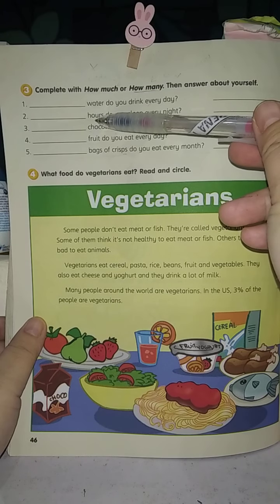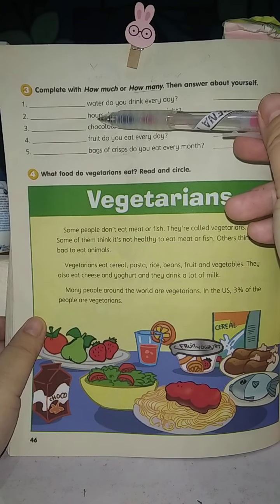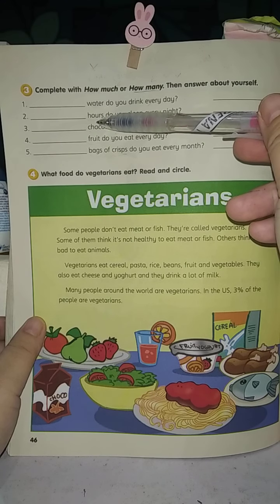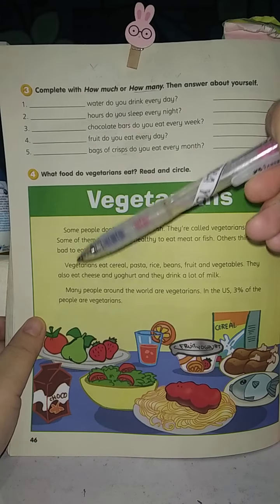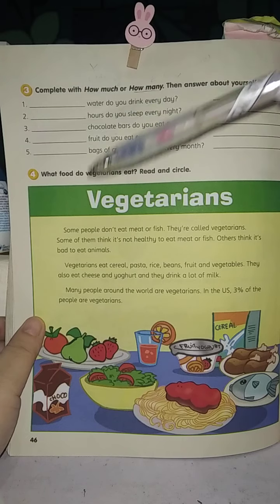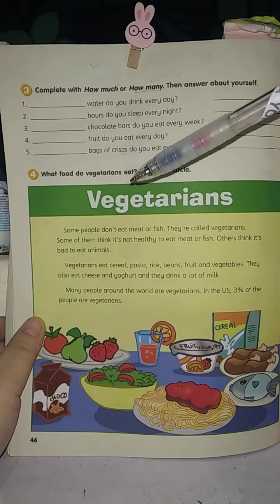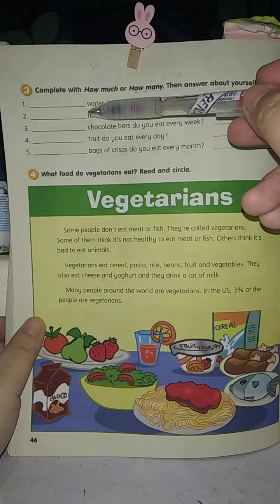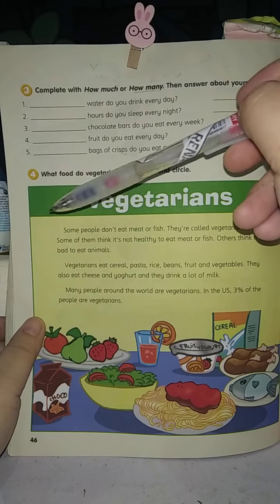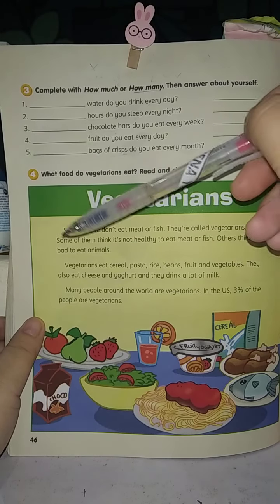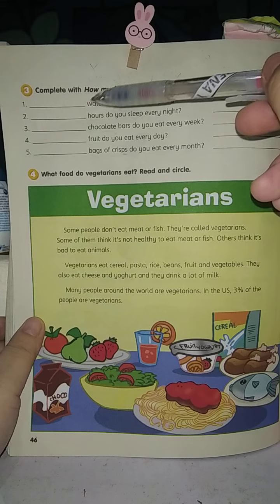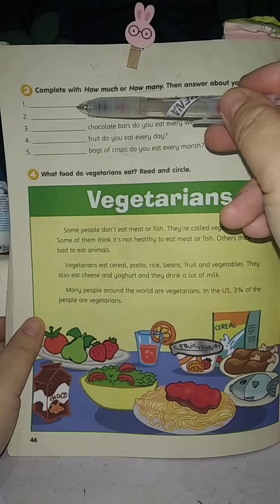Okay, how about hours? Can you count hours? Yes, you can count hours: 1 hour, 2 hours, 3 hours, 4 hours. Not like water just now. You cannot say 1 water, 2 water, 3 water. So if you cannot count like that, you use how much.